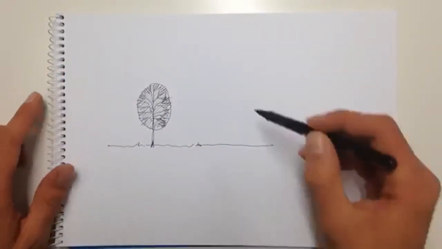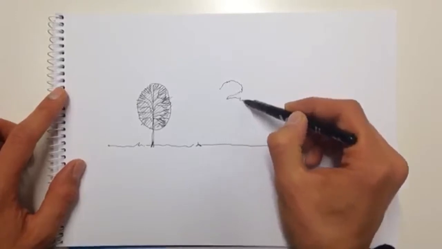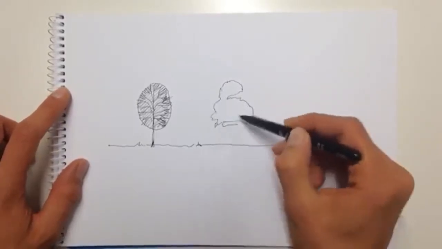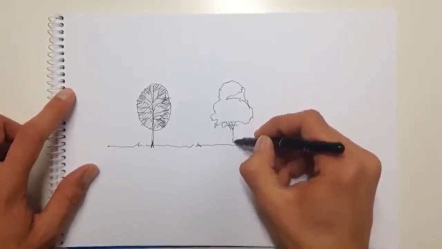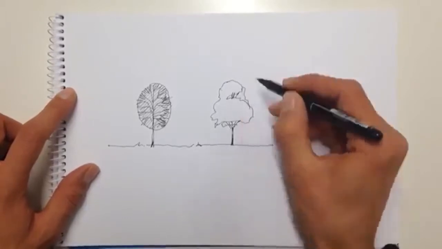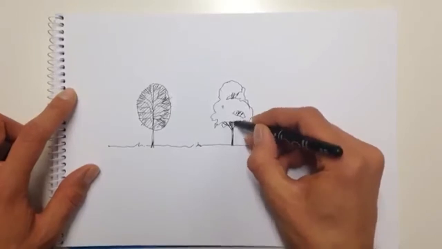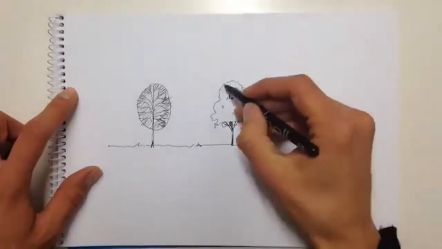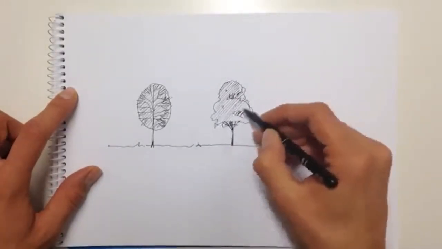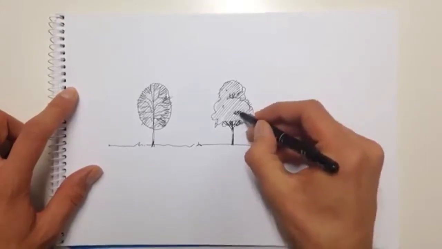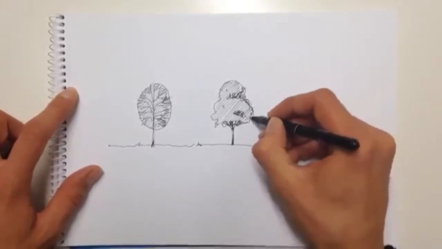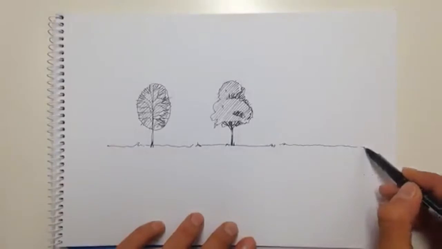The second way is to draw a volume instead of the branches. It's useful when we want to emphasize the spatial quality of a tree. We draw the shape of the habitus. It's never a single shape, but consists of several smaller shapes. Often we can see some branches through the canopy. Drawing them makes the tree seem more realistic. In the end, I give a tree an oblique hatch to give it a feeling of volume.